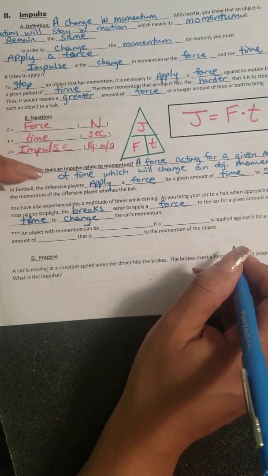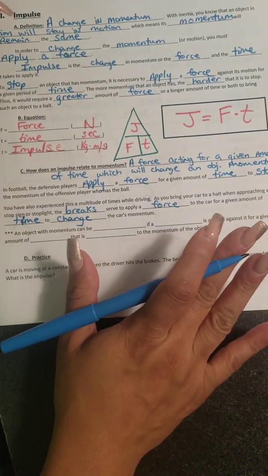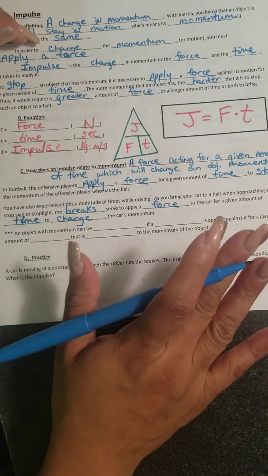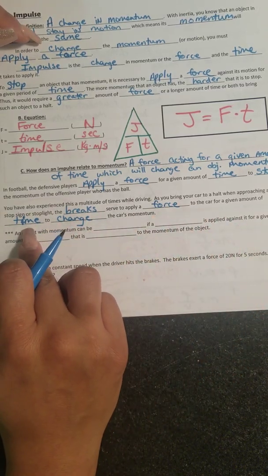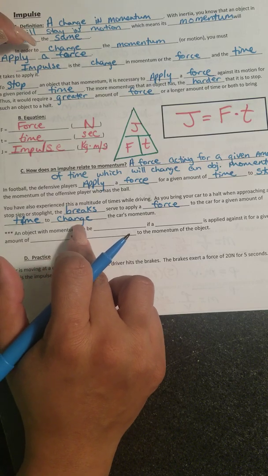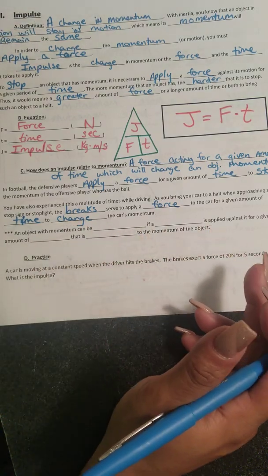So the brakes are doing the job. You have to apply the brakes for a certain amount of time, and then eventually that force, for however much time that you are applying the brakes to the car, is going to cause the change in the car's momentum. Hopefully we all agree with that.